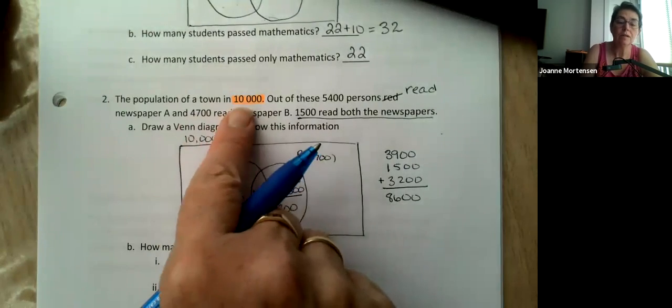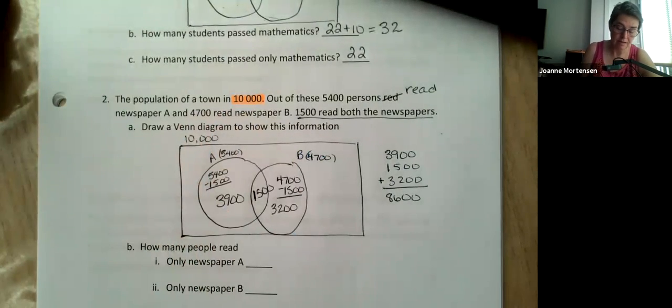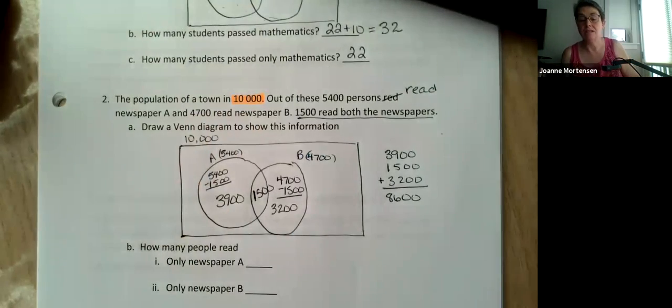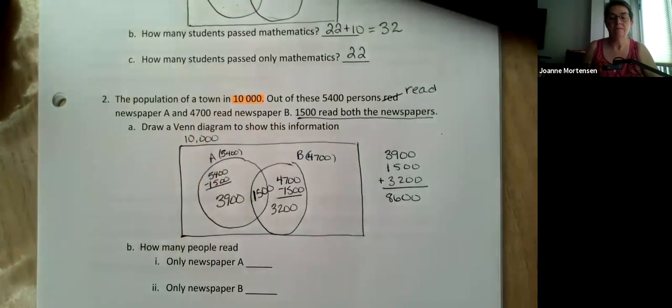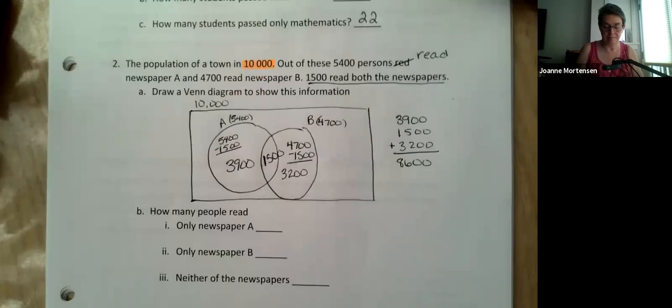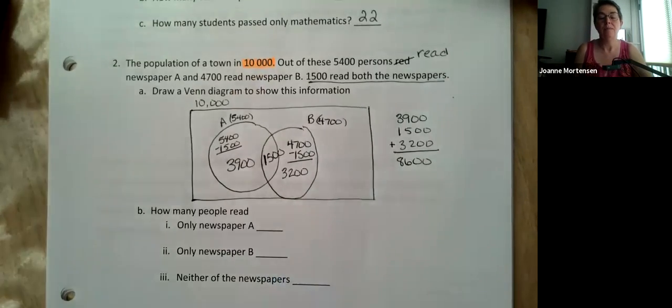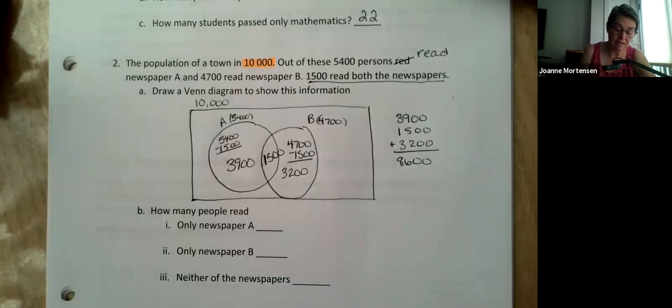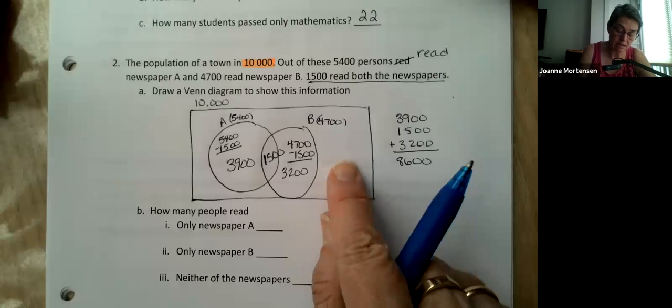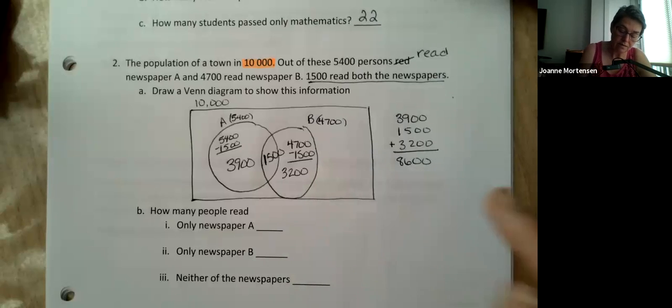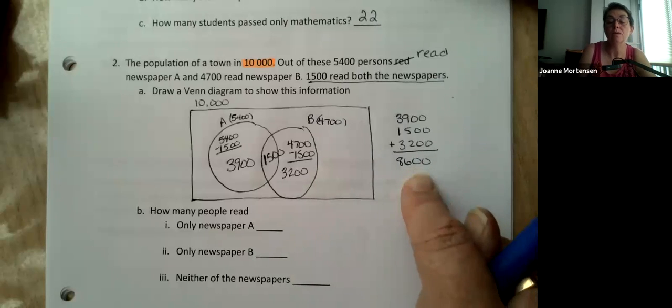Now, our grand total was supposed to be 10,000. But here's the hint in the question. Oh, you can't even see it in the video. See this part? It asks how many people didn't read either of the newspapers. So that's a hint that there's some people that didn't. So that's why this didn't total up to 10,000.